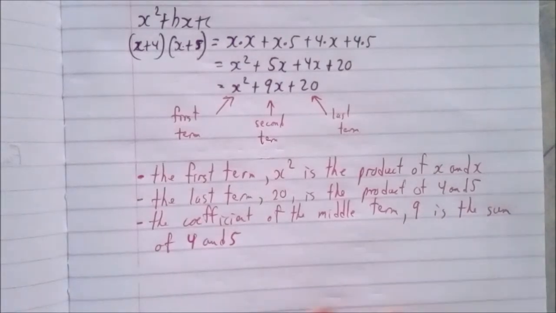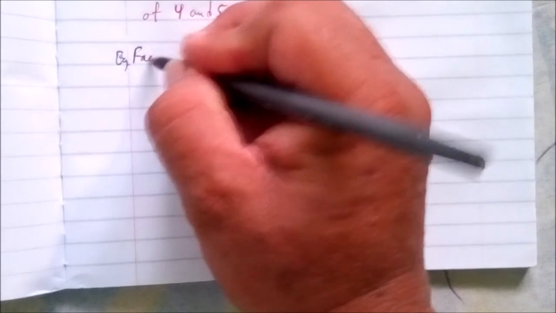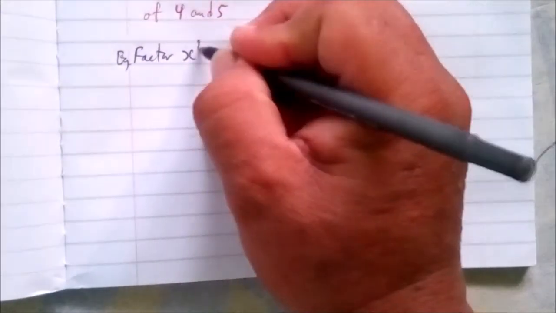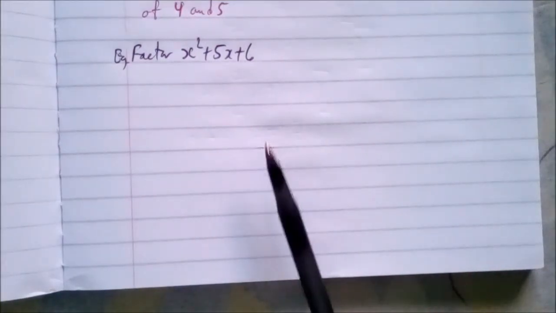Now let's try our next example of that same form. Factor x squared plus 5x plus 6. Our strategy is that we will assume that x squared plus 5x plus 6 is a product of two binomials. So we have to assume for right now that it's a product of two binomials, obviously, if it can be factorized. And we will use a systematic method to find their terms. Why?